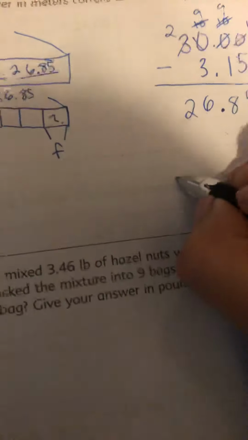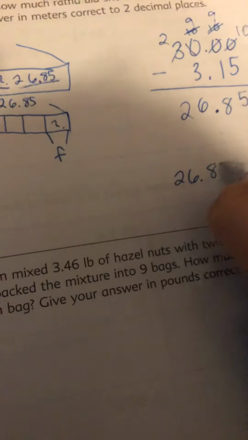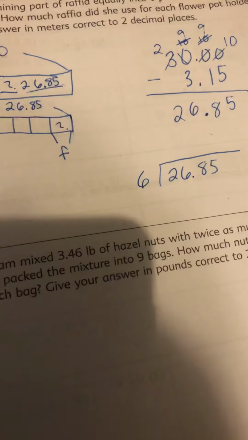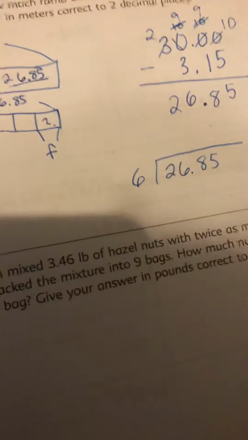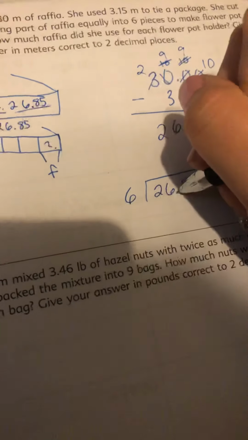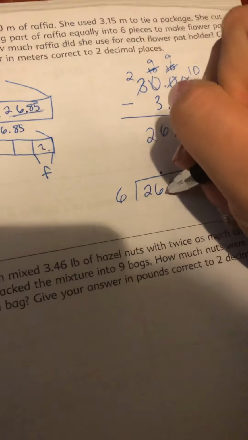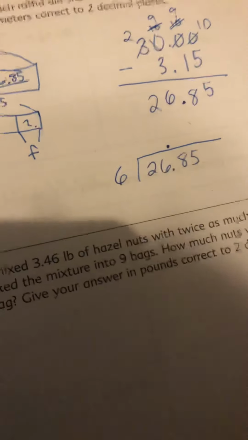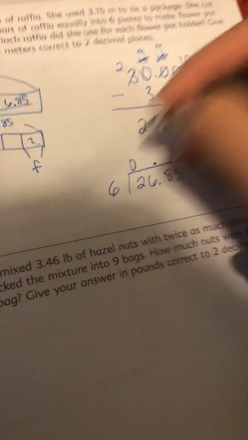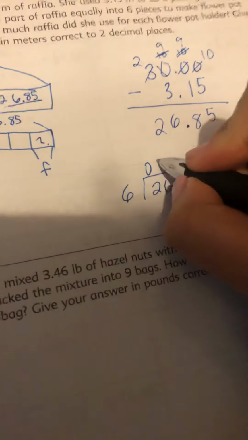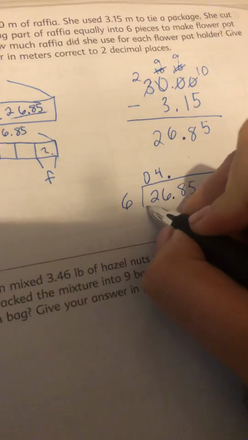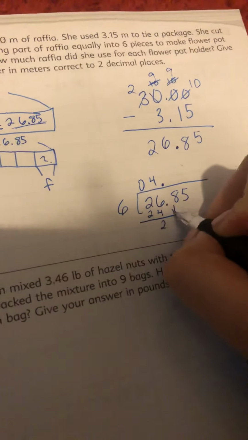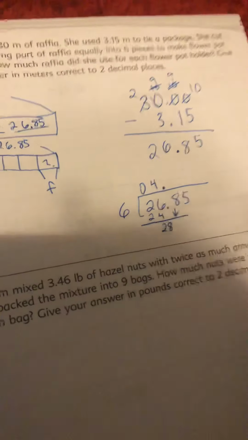So I'm going to come over here and do 26.85, and I need to divide it by 6, right? Again, you would solve this problem just like normal, except we're going to bring up our decimal. That's our rule for division. Now, I can just completely solve this problem like I always would. 6 can't go into 2, right? 6 can go into 26 4 times. 4 times 6 is 24. 2 left over. Bring down that 8. Don't worry about the decimal because it's already in our answer.